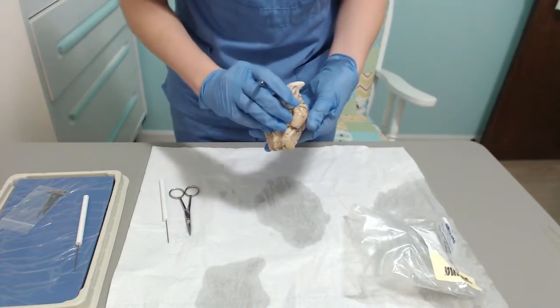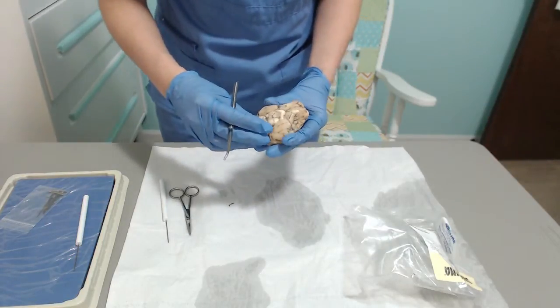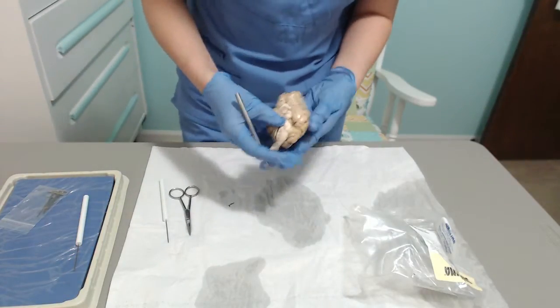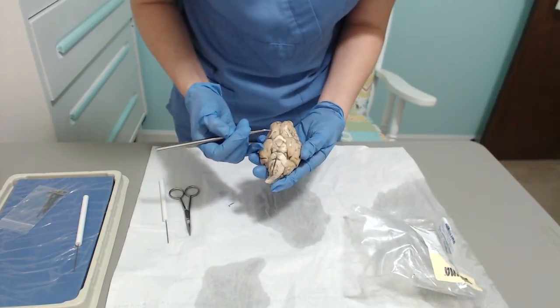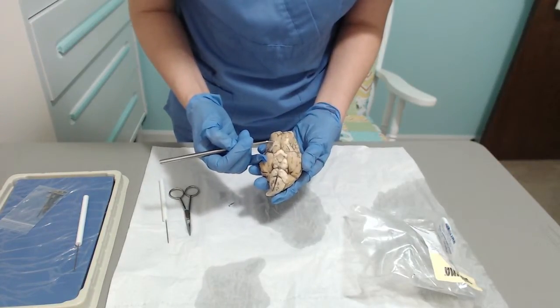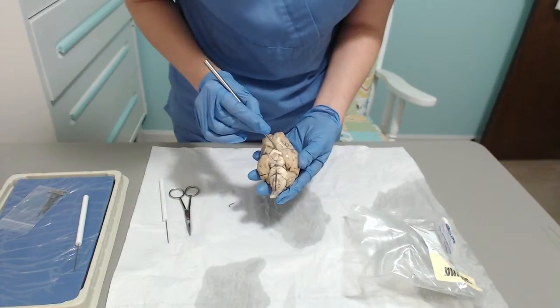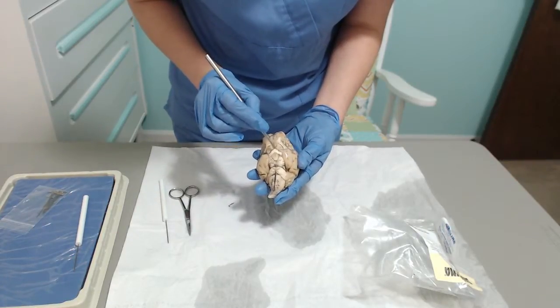Okay, so we're going to go underneath. When you look at this side, the first thing we're going to look at is the optic nerve, and they would have come out right here.